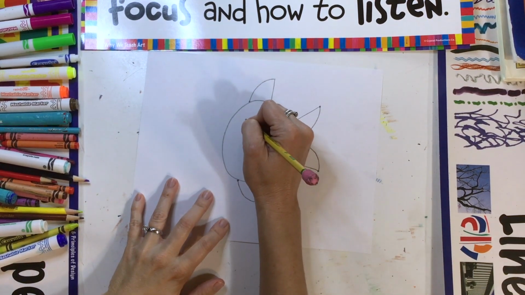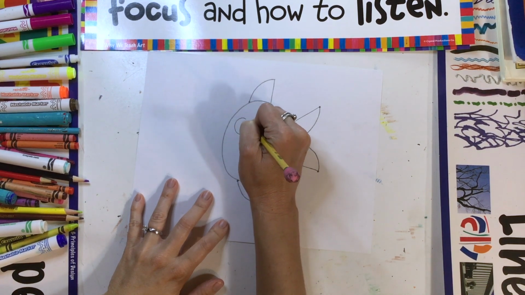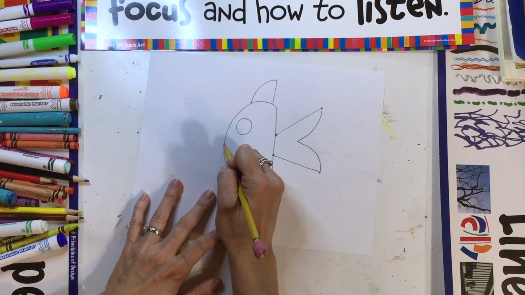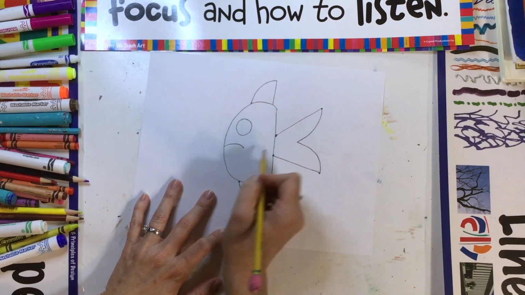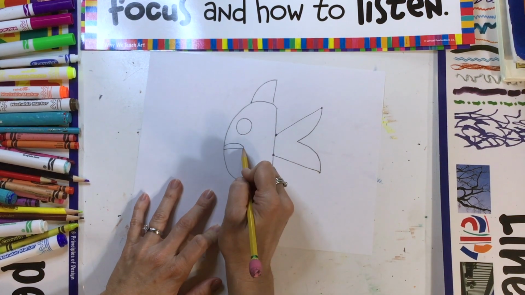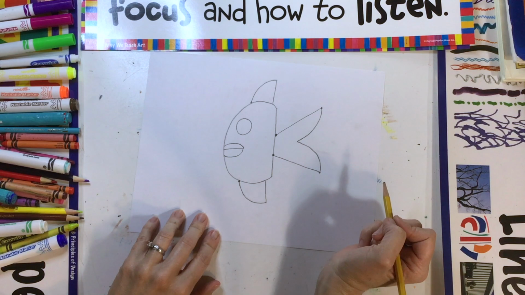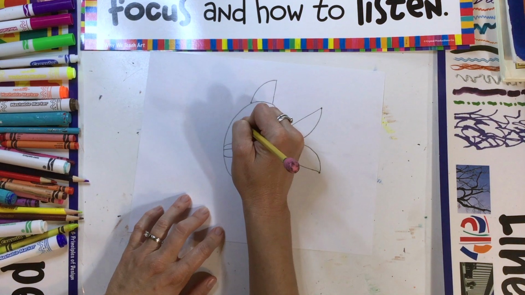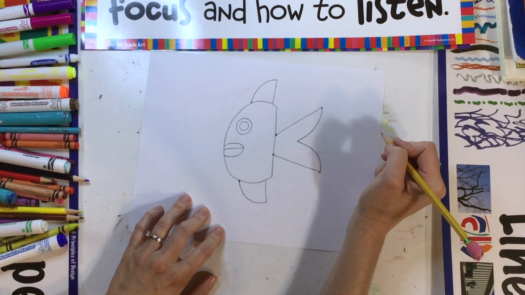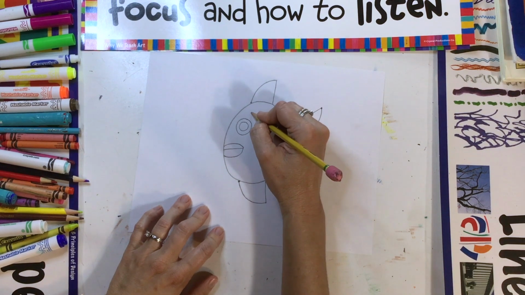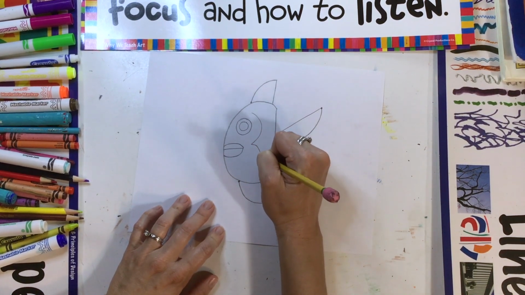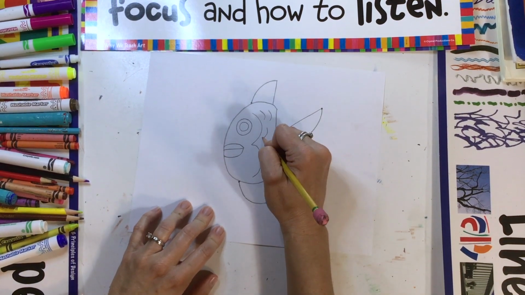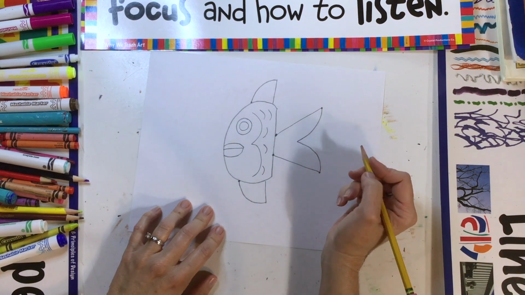Okay, we're going to put a big eye, really big, right here. Okay, under the eye, we're going to put a mouth. So right here on the edge, you're going to make a bump, a line, and another bump under it. Those are fish lips. We're drawing a fish. Okay, inside this circle, we're going to put another circle that's smaller. And then behind the eye, we're going to put a big curve like this, two big curves. And then we're going to put some little curves.